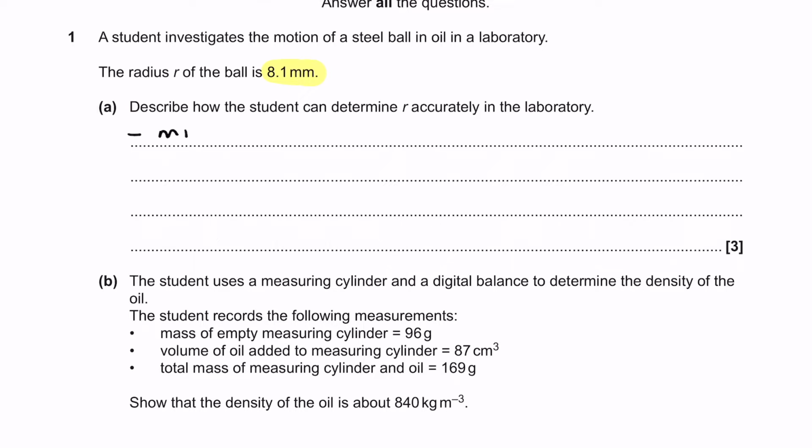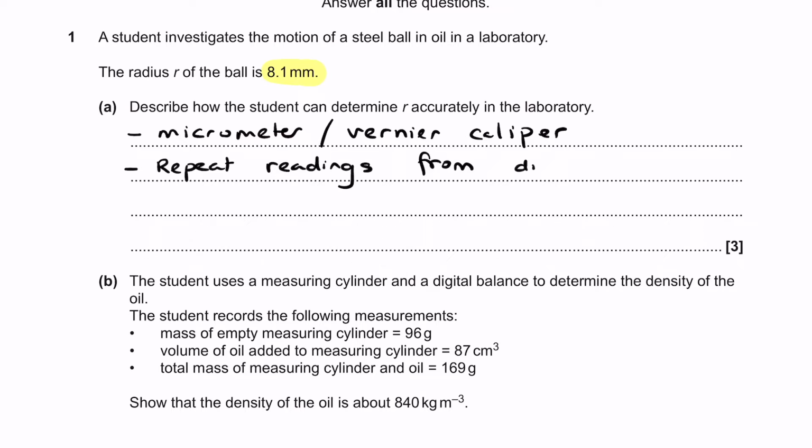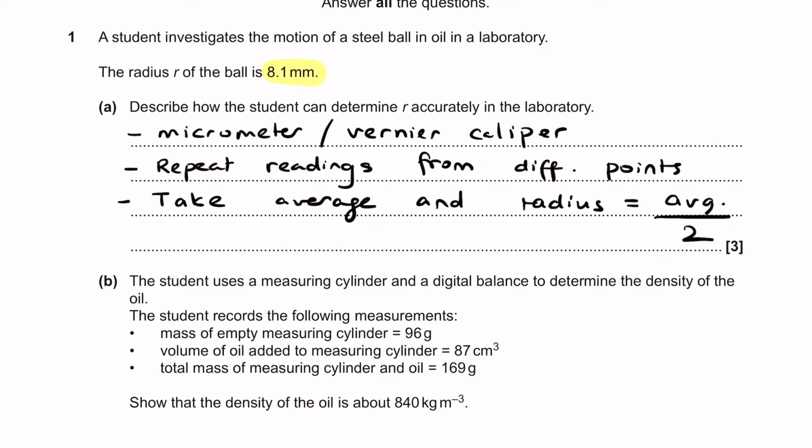So a micrometer or a vernier caliper can be used, and you have to then take repeated readings from different points, followed by taking an average of, let's say, 3 values. Okay, take average, and the radius is equal to average divided by 2. So 3 marks and 3 bullet points will suffice here.